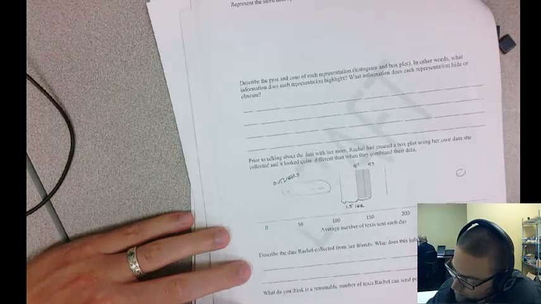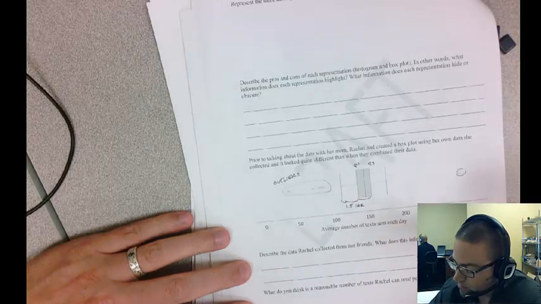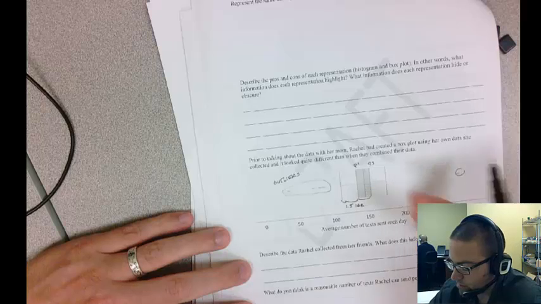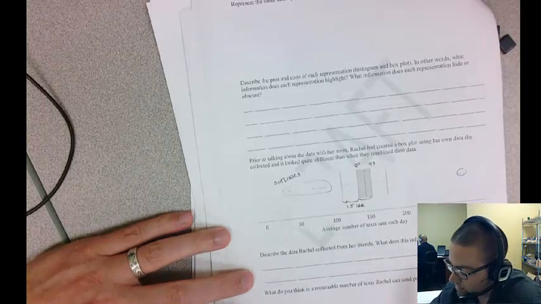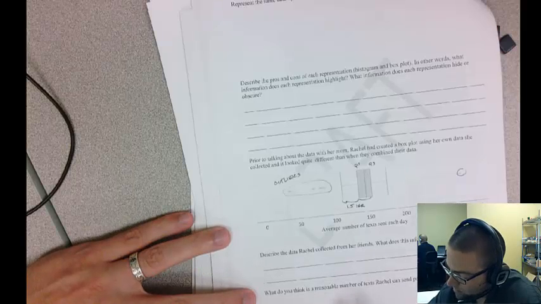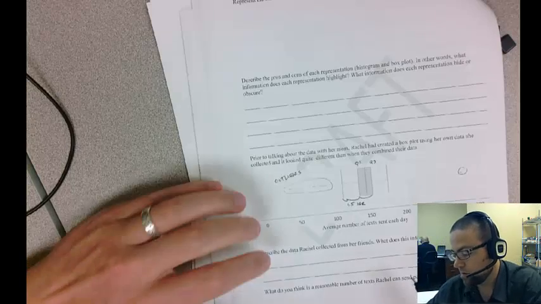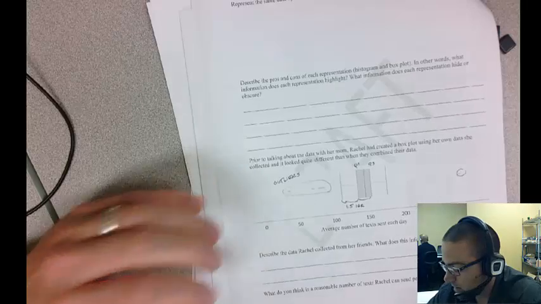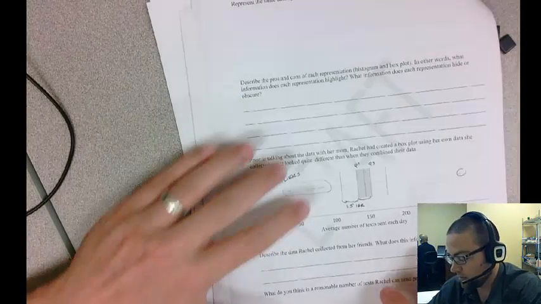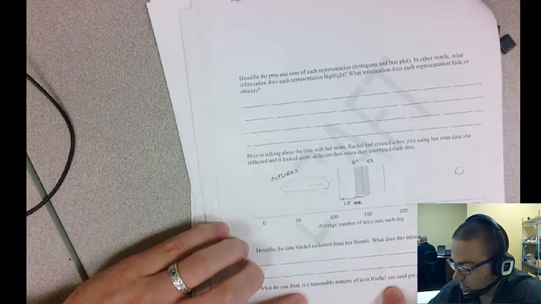Then I want you to come up with your interpretation of what this information tells you. What does the median tell you? What does the interquartile range tell you? And also, what is a reasonable number of texts that Rachel should send per day? So, given this data, we could look at things outside of this data, but we want to just kind of focus on this data. What would be a reasonable number of texts for Rachel?